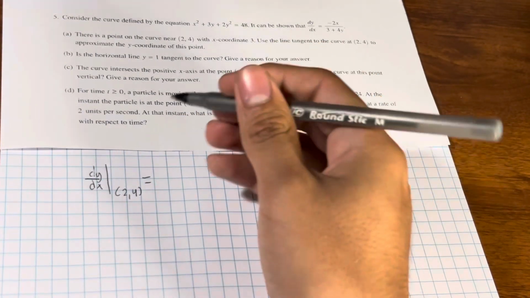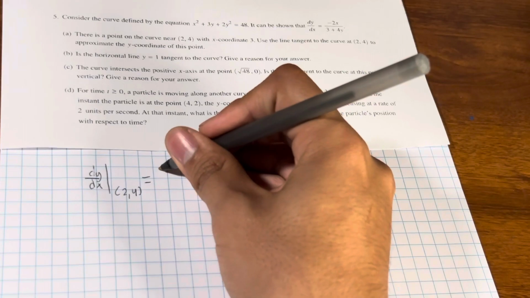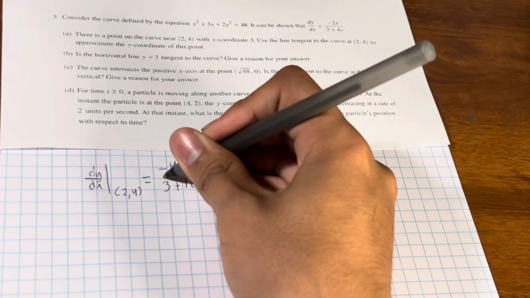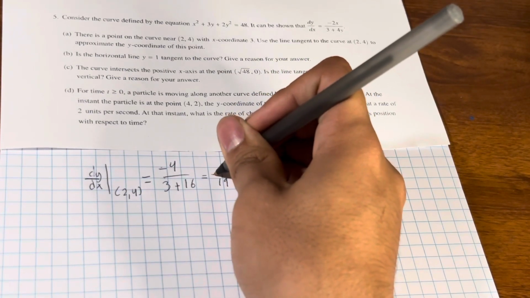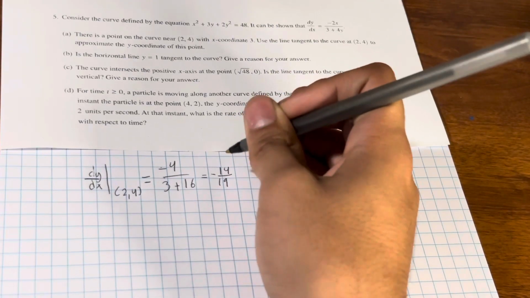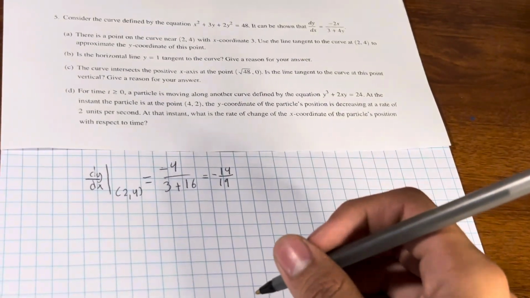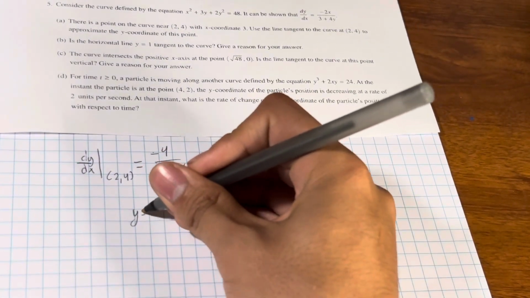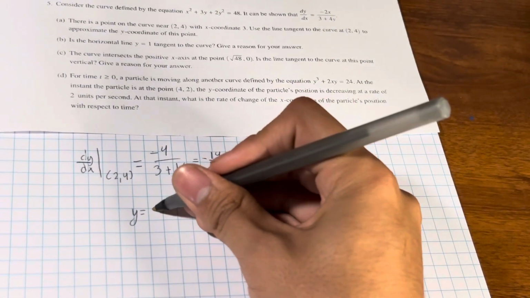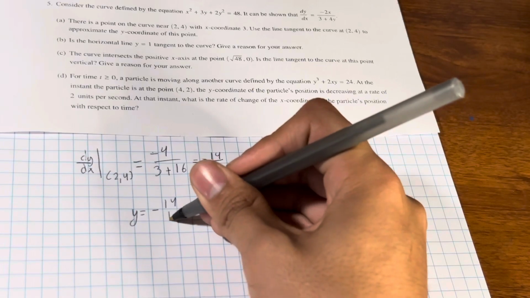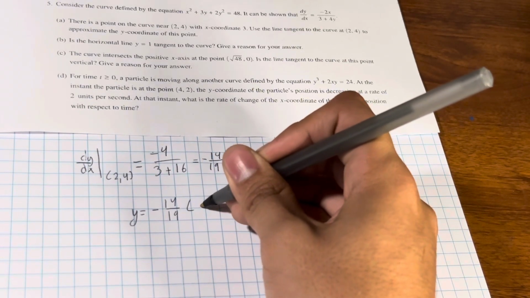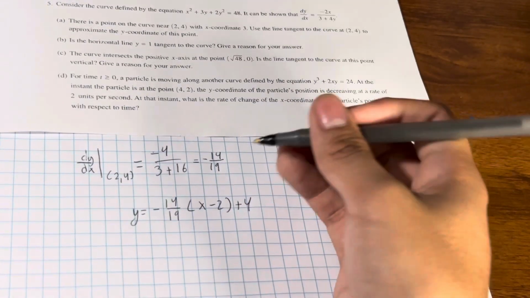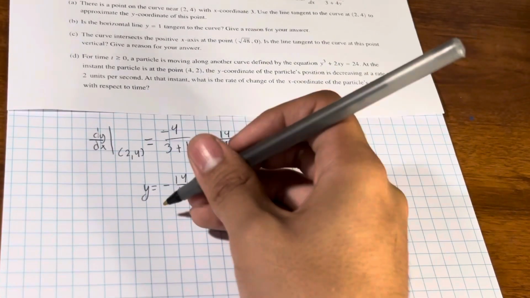So, alright, so we got that. So it's going to be -4, 3 plus 4y, so it's going to be this. Alright, there we go. Alright, we found the slope. Good job. So let's make our y. We don't have to find y because they already gave it to us. Alright, so let's do -14, 19, x minus 2 plus 4. Alright, and then so you're going to want to do this.